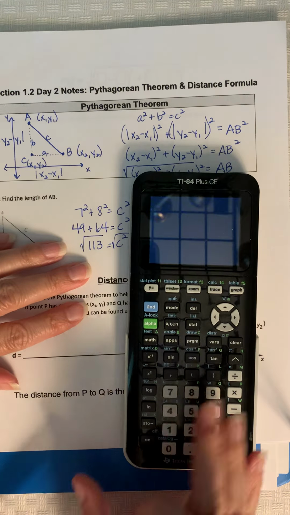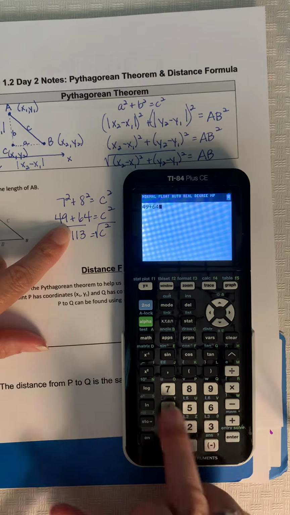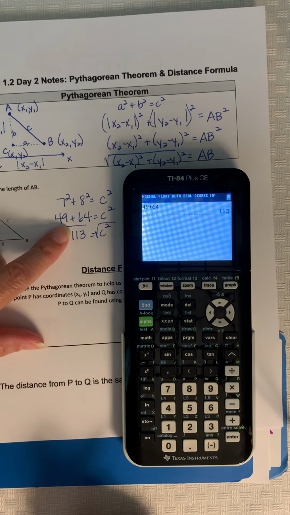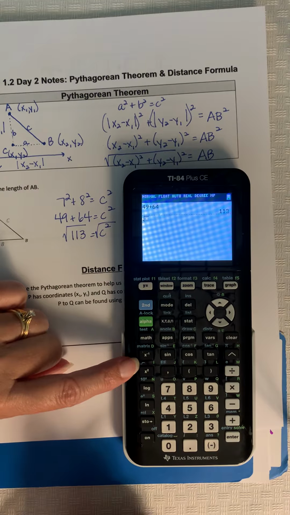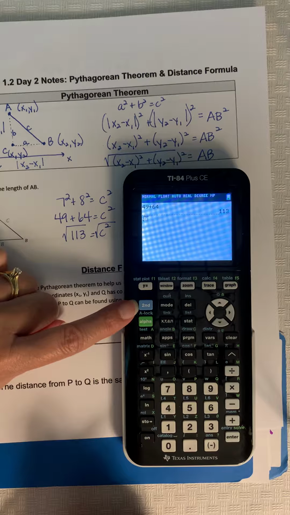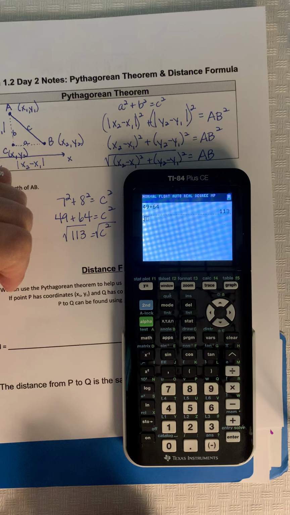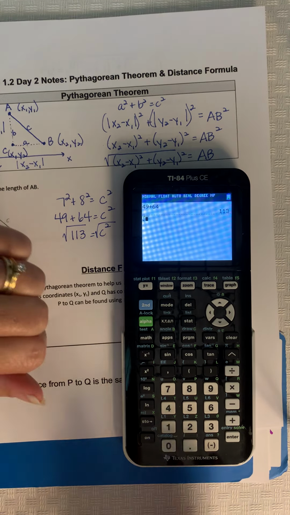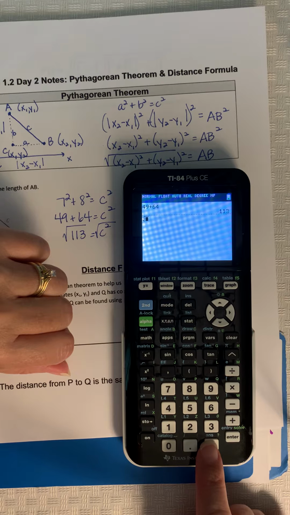Let me show you something real quick just to make sure you're aware of this. If you had done your 49 plus 64 on your calculator to get the 113, and we needed to square root that, the square root key is in blue. To access anything in blue, you need that blue second key. 113 is super easy to retype in, but let's say it was a more difficult number. If you look down here above the negative sign in blue, it says answer.